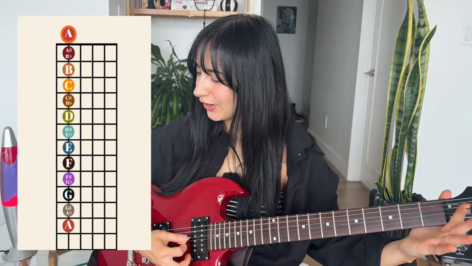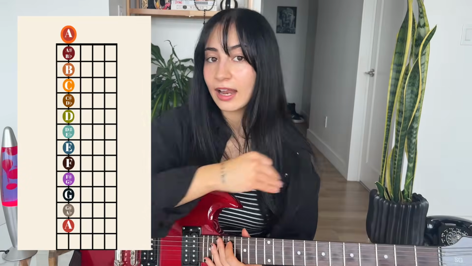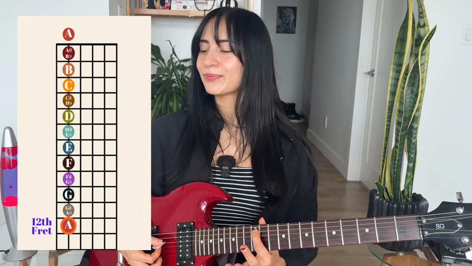If we take this open A note here, the next A note you see in this string of notes is going to be that A note's octave. So that would be right here.